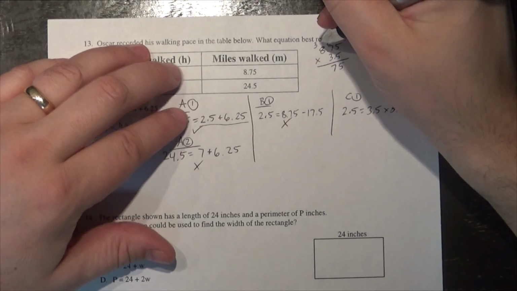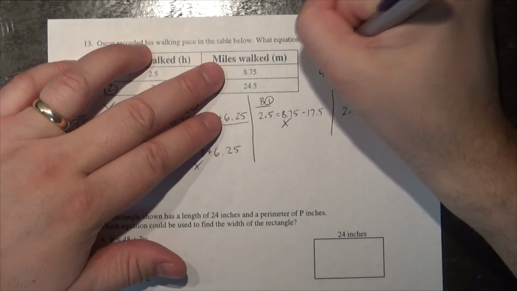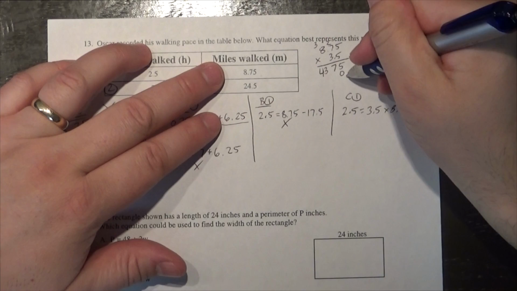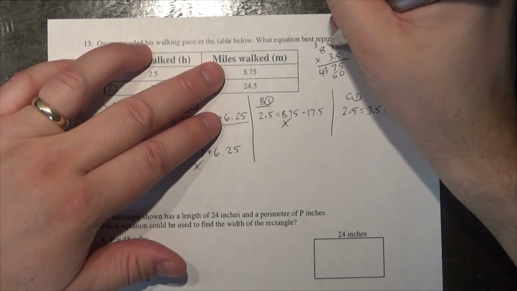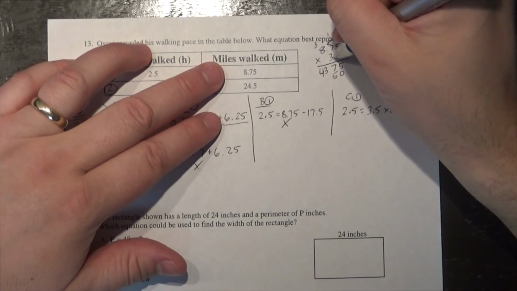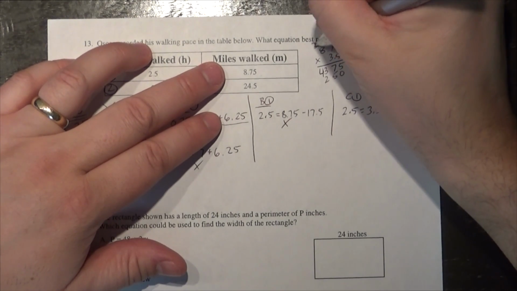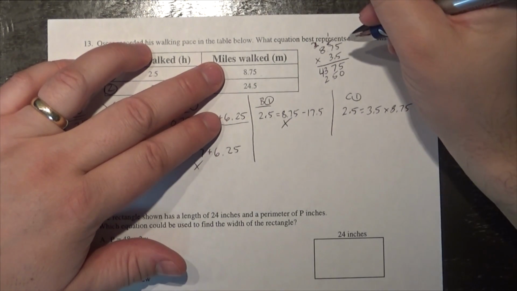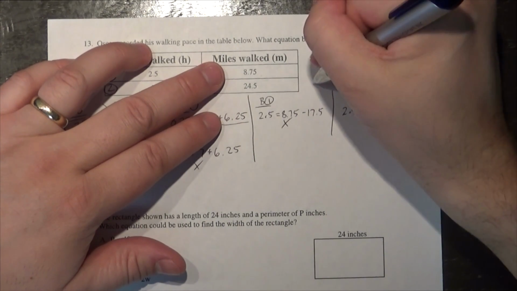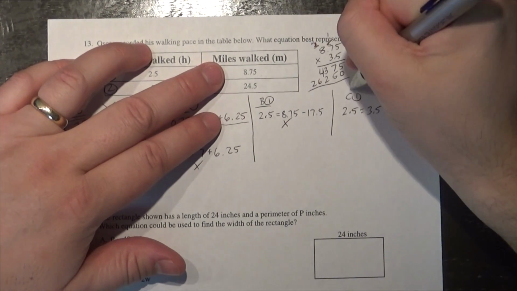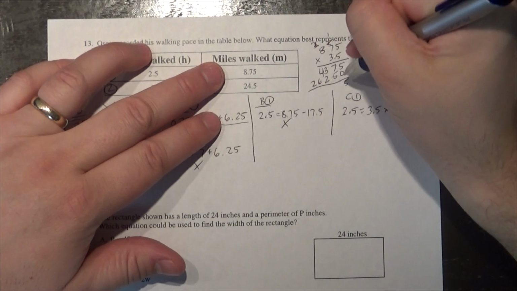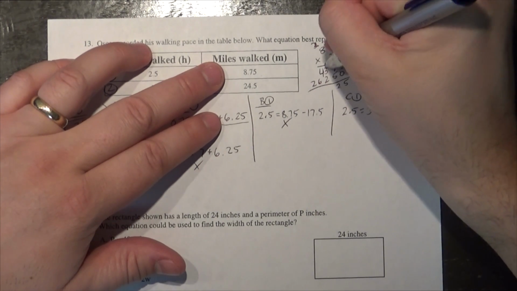5 times 8 is 40 plus 3 is 43. Add my placeholder 0 here. 3 times 5 is 15. That's a 1. 3 times 7 is 21 plus 1 is 22. That's a 2 now. 3 times 8 is 24 plus 2 is 26. So I have 5. 7 plus 5 gives me 12.